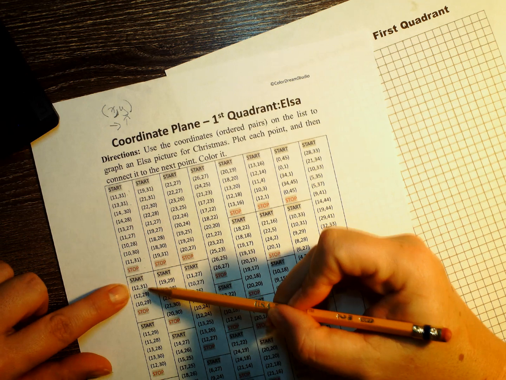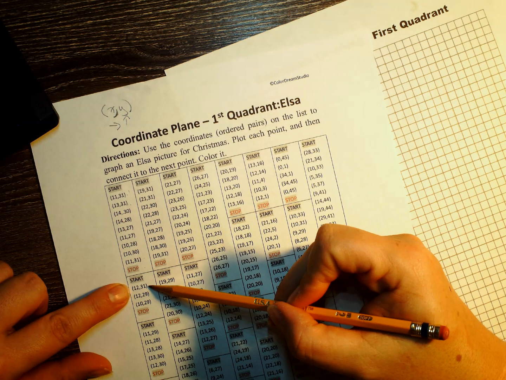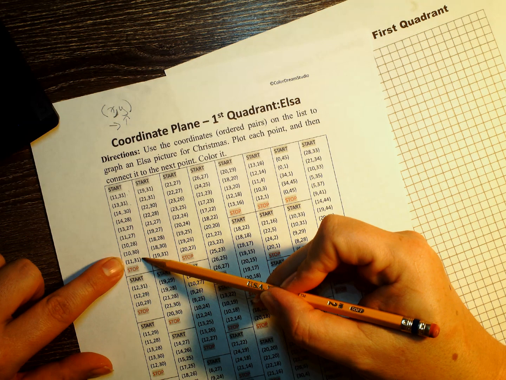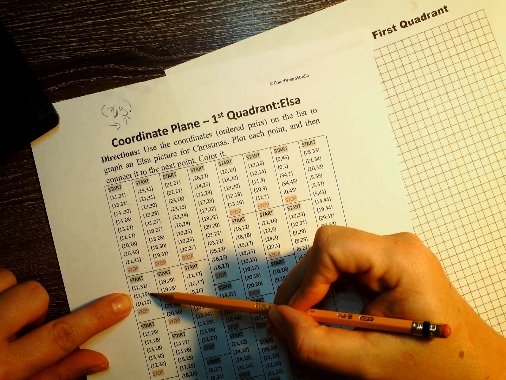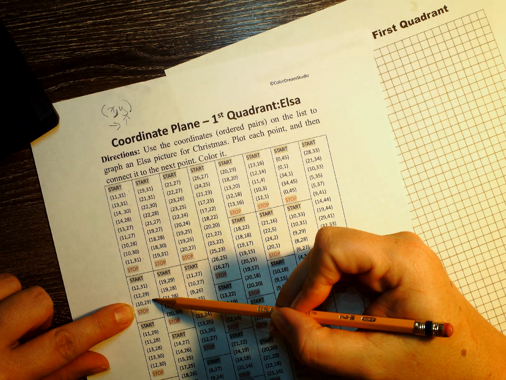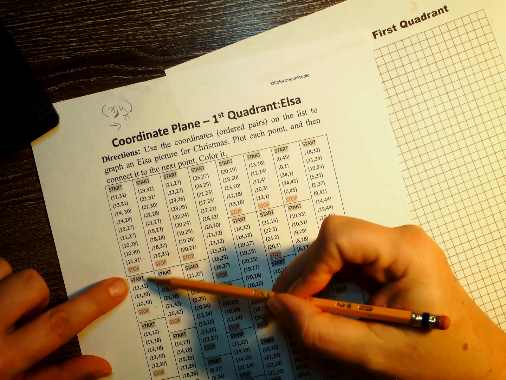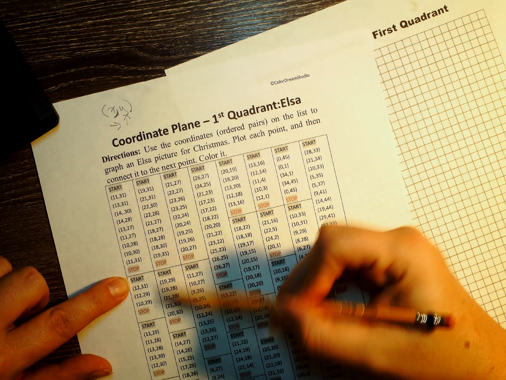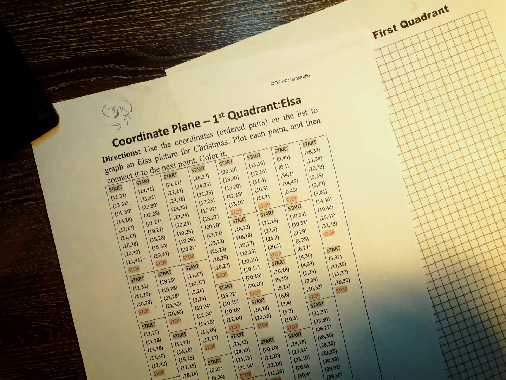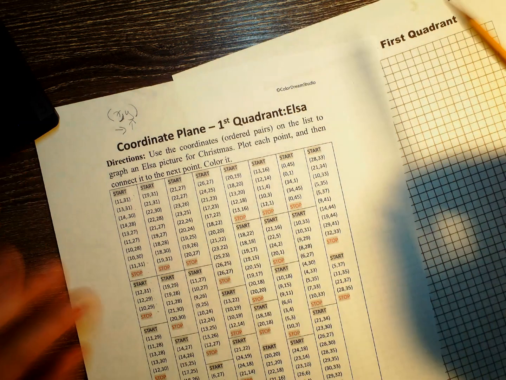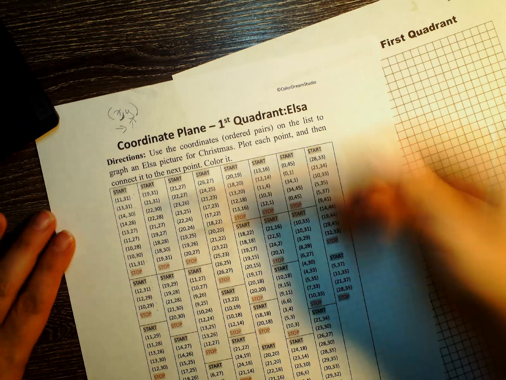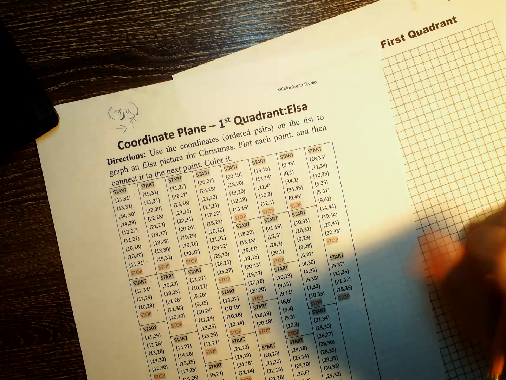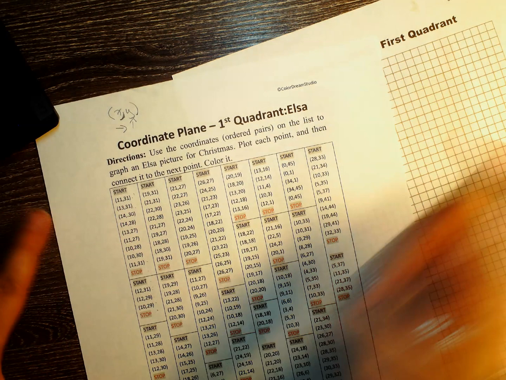Then for your next section, you're going to start with 12, 31. You do not connect it to the 11, 31, but you will connect it to 12, 29, and then 10, 29, and then you stop. So every time you get from a start to stop, those are connected. You will find at times that one of them will connect to a different section. That's okay. Just follow the directions and you will get to it.